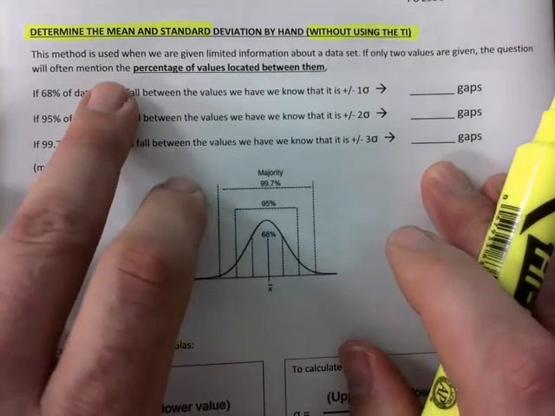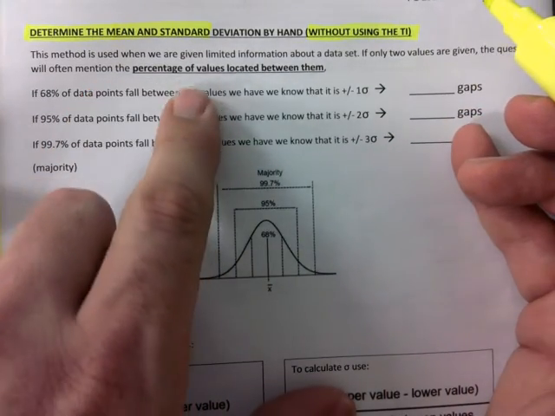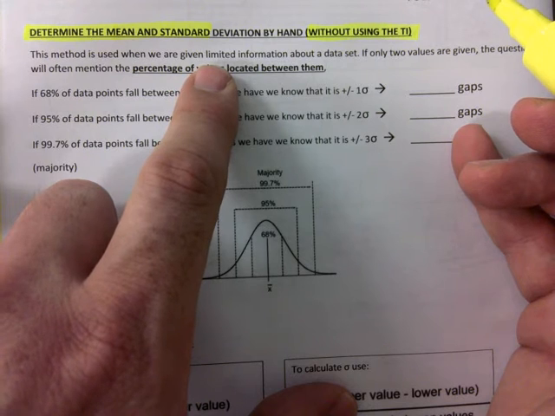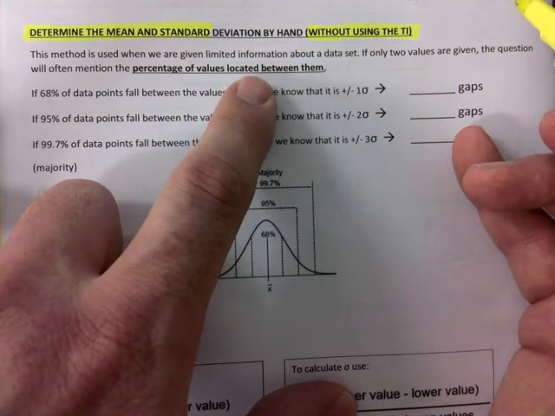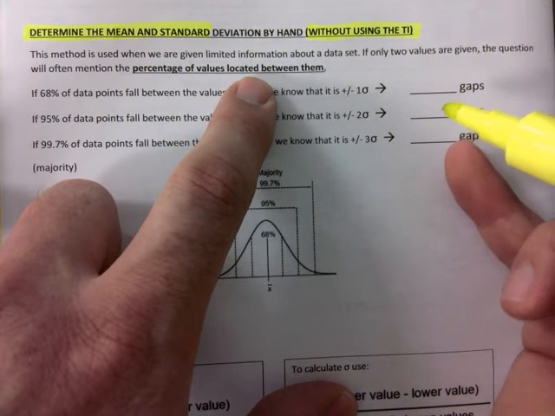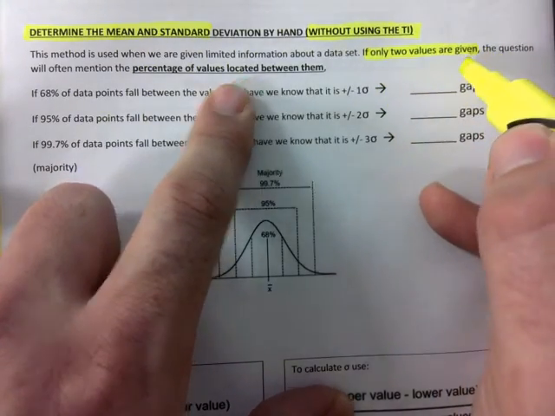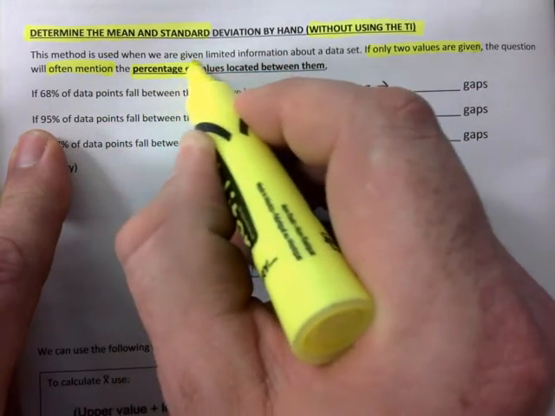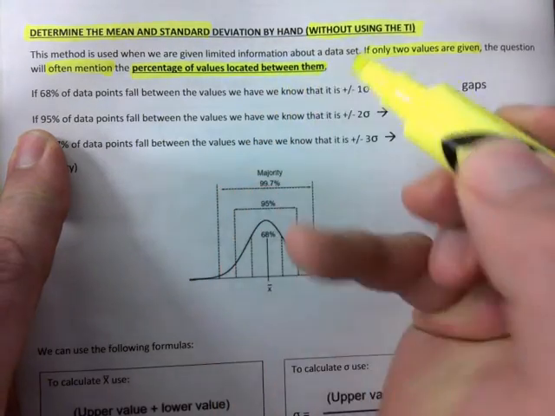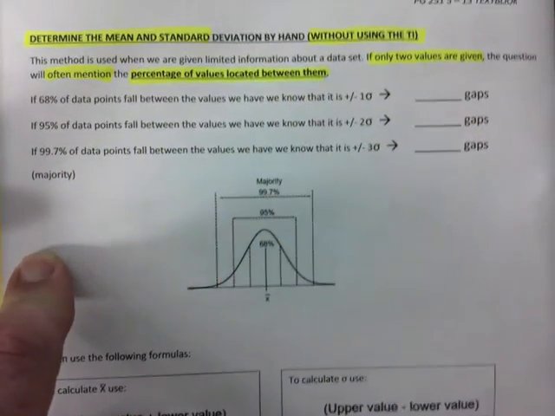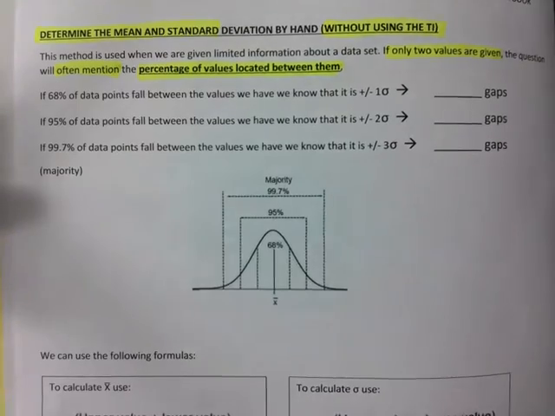This method is used when you're given limited information about the data set. If only two values are given, the question will often mention the percentage of values located between them.